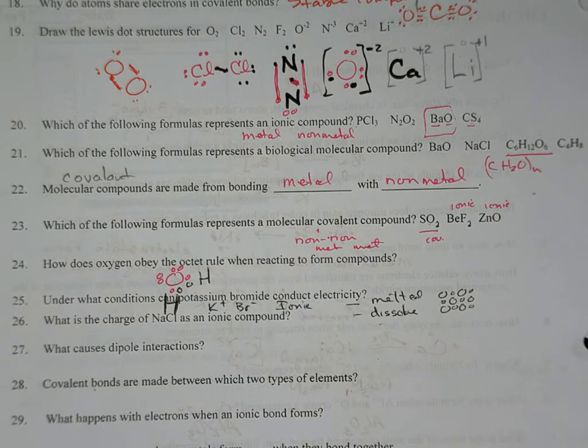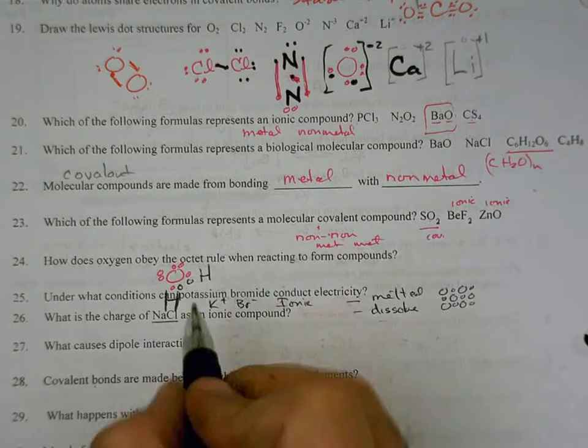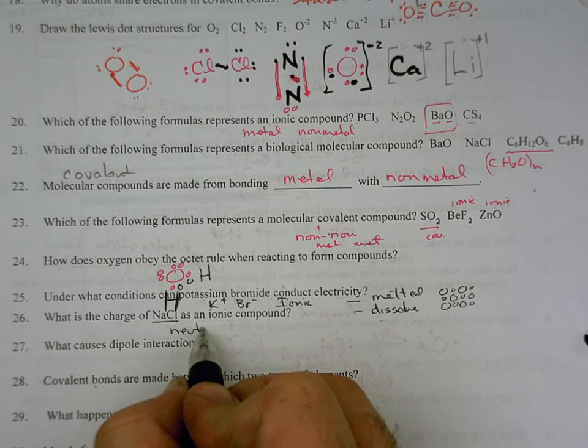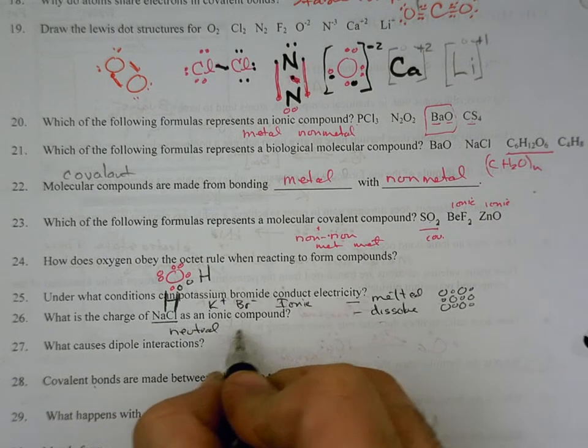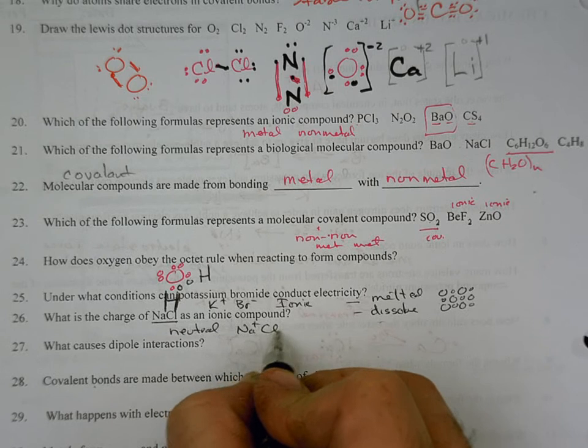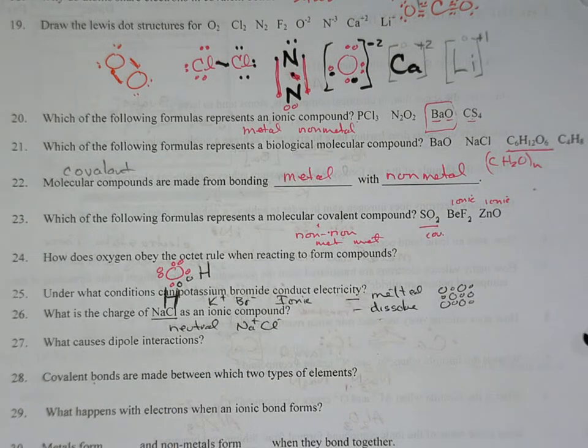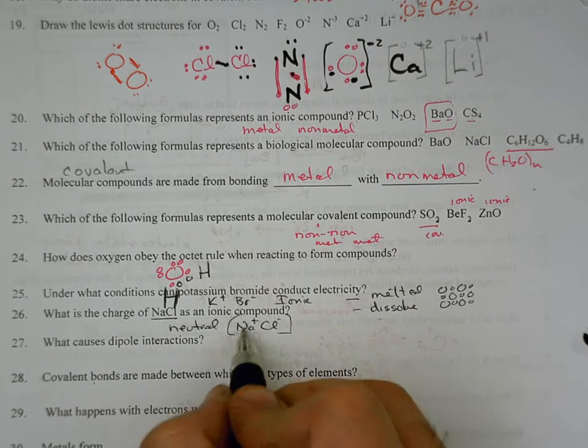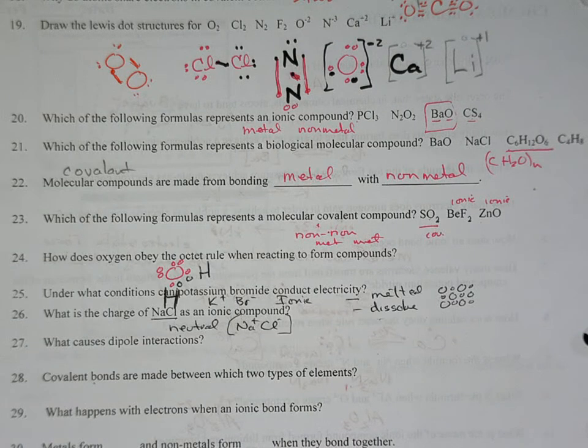What is the charge of a sodium chloride as an ionic compound? As a compound, sodium chloride is neutral. If we could look inside of it, we'd see that it's made up of a sodium cation and a chloride anion. But together, they balance each other out into a neutral compound.